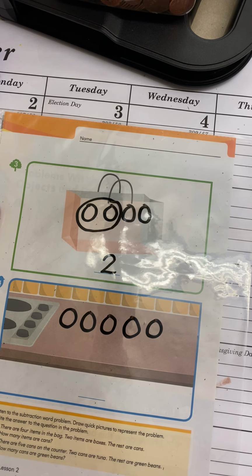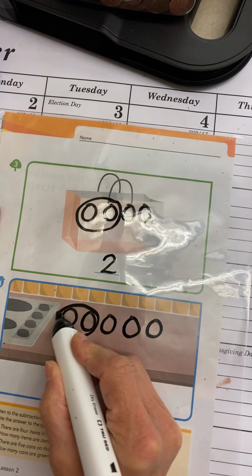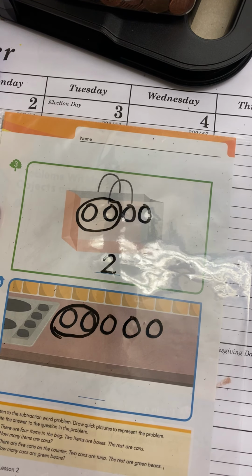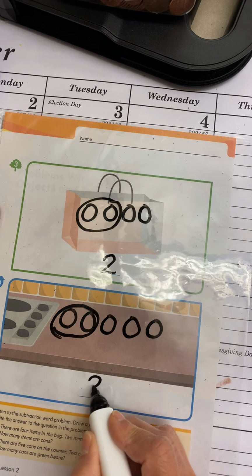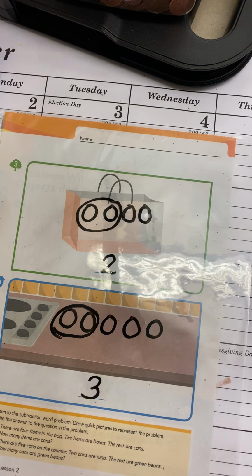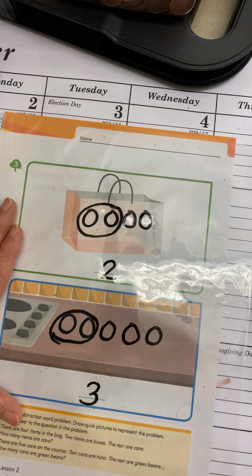Now listen to the rest of the story. 2 cans are tuna. So we're going to circle those 2. 2 of them, these ones are tuna. The rest are green beans. How many cans are green beans? You're really thinking. Good job. 3 are green beans. Very good. All right, let's turn that paper over.